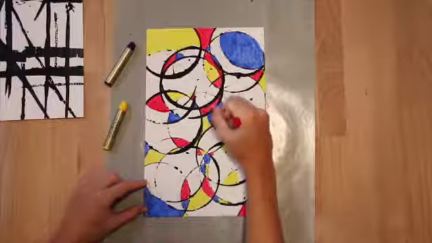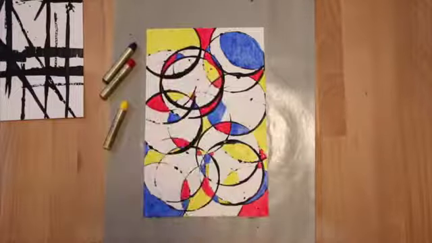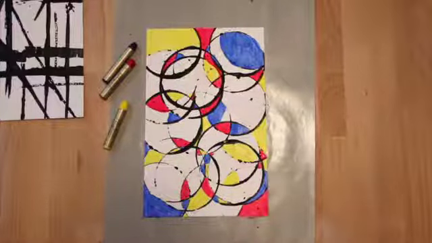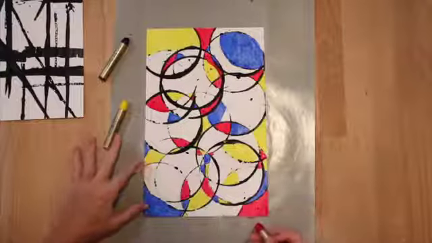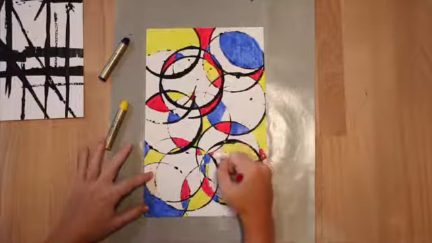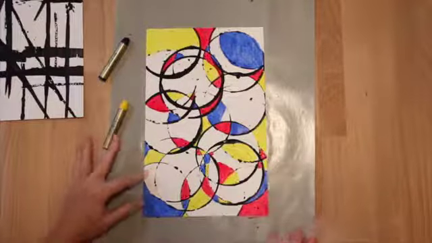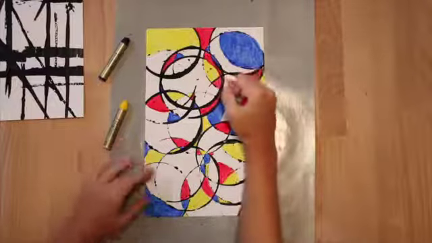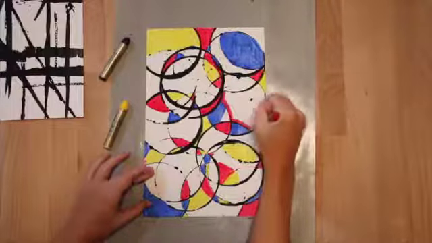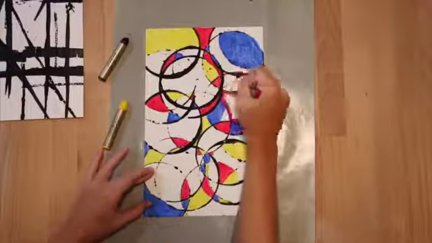Okay, now I feel like I am finished with this composition. I might fill in one larger area with red, maybe right here. And then maybe I'll fill in right here, red. Again, make sure to leave some white spaces though.